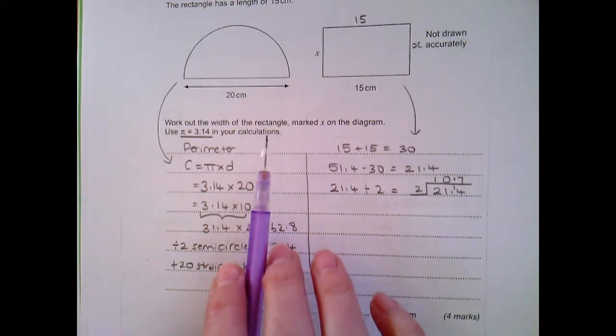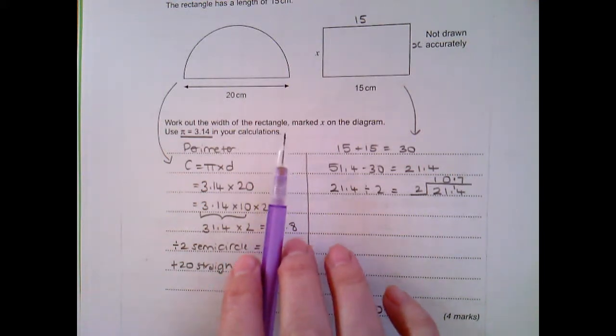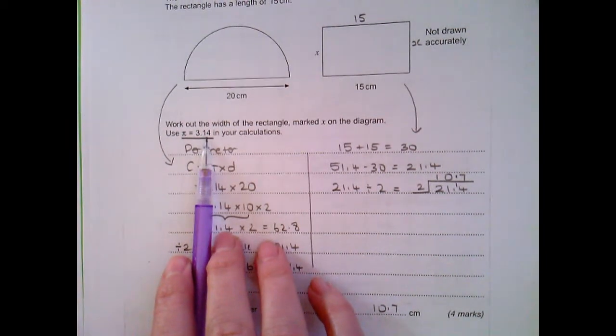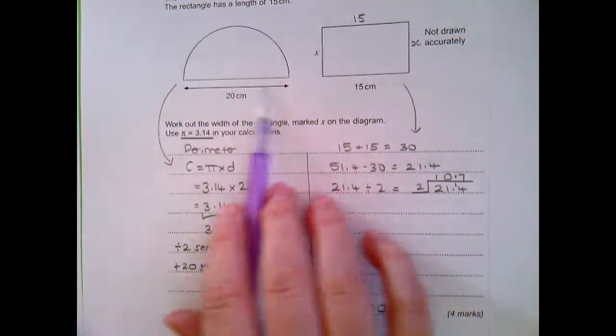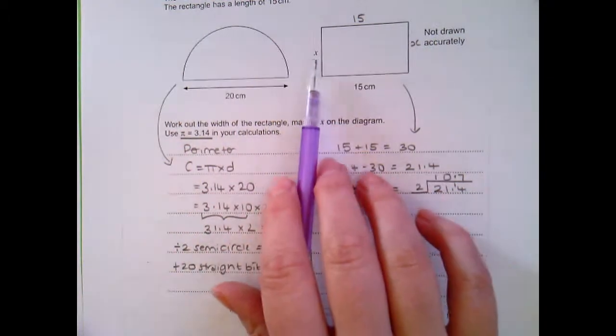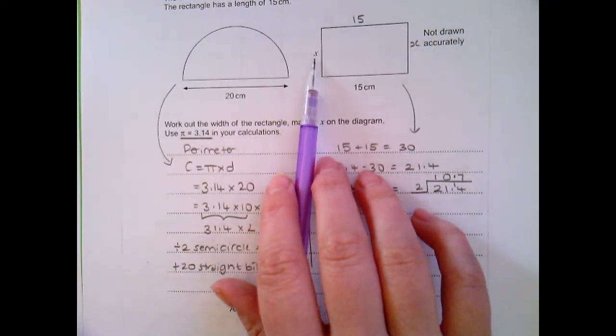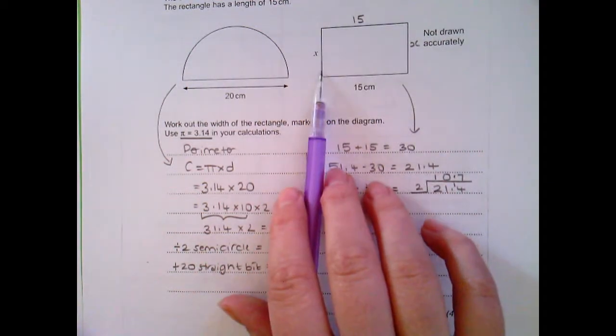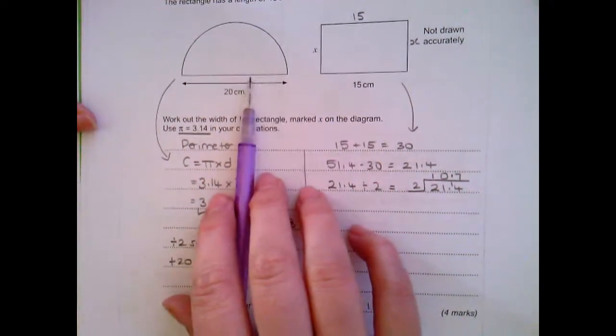So sometimes in the non-calculator paper they tell you just to leave pi in your answer. This time they've given you a number to use. So you need to start with the semicircle because you can't work out the x here without working out the perimeter of the semicircle and then copying it over as the perimeter over there. So start with the semicircle.